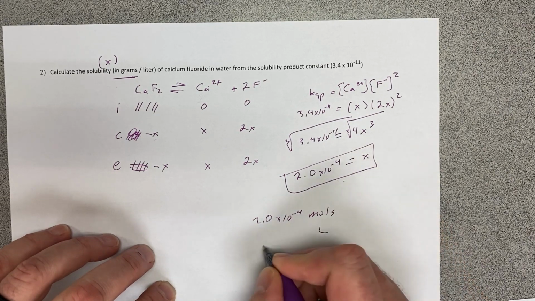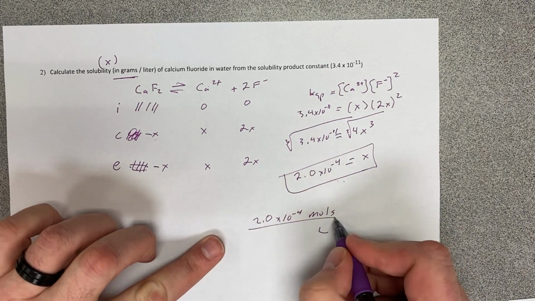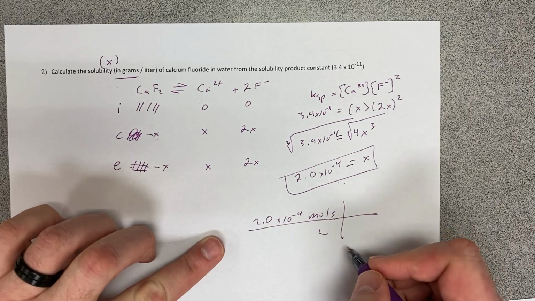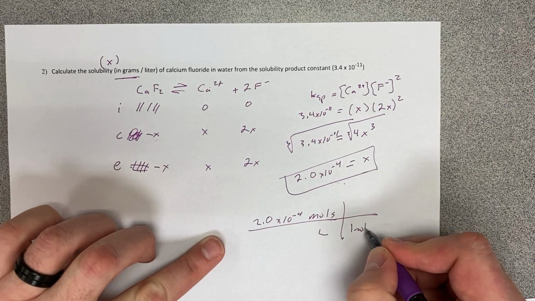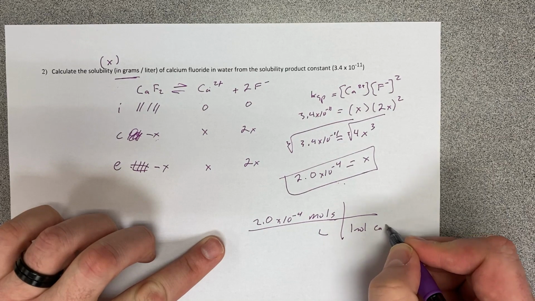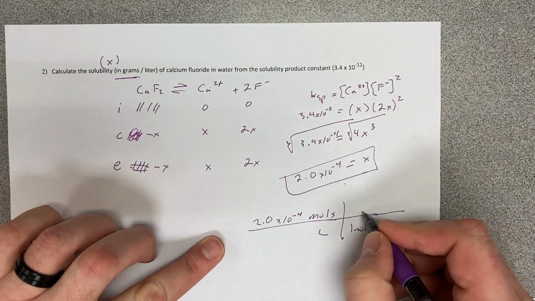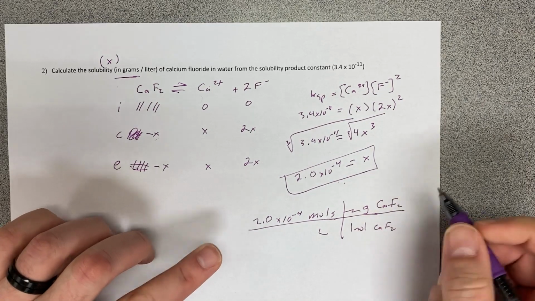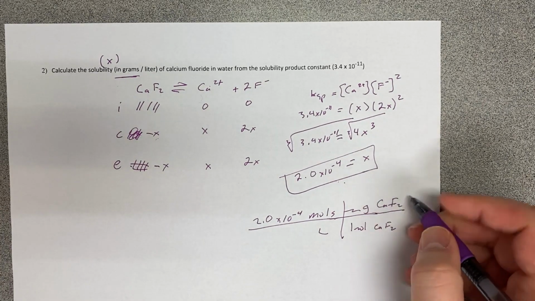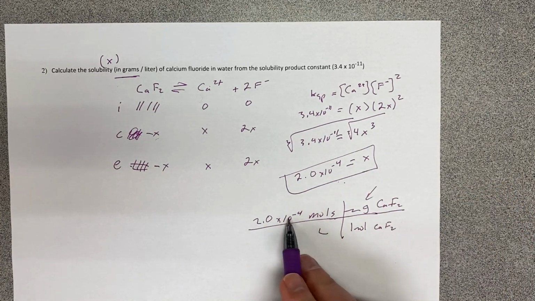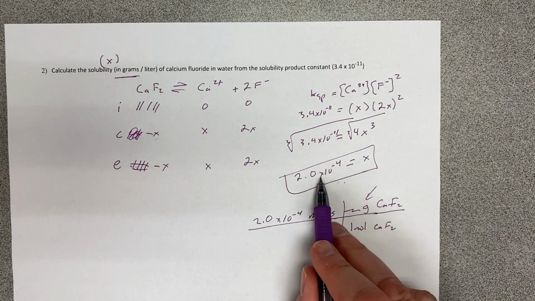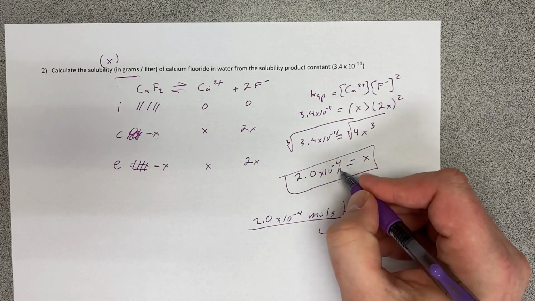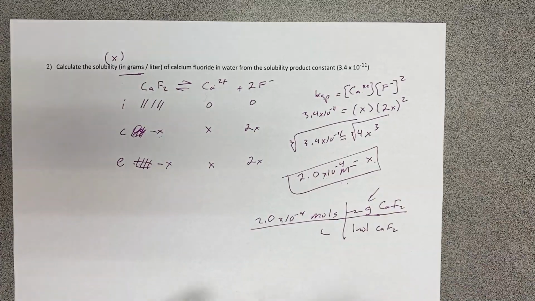Couldn't we convert moles into grams by going 1 mole of CaF2 is equal to the molar mass, which I did not bother to figure out. I don't have my calculator with me. So all we'd have to do is a molar mass conversion to get from this 2.0 times 10 to the negative 4 molar as our x to our grams per liter.